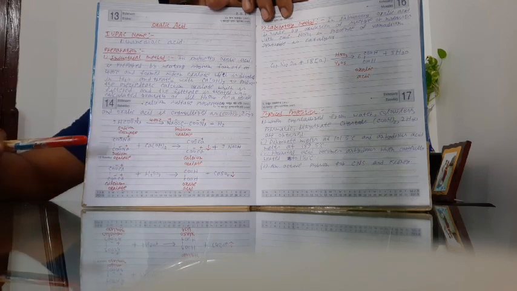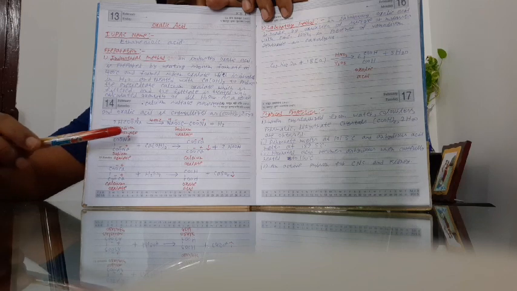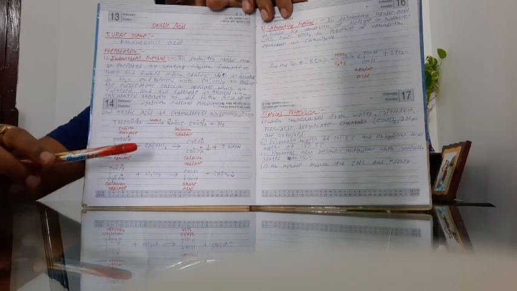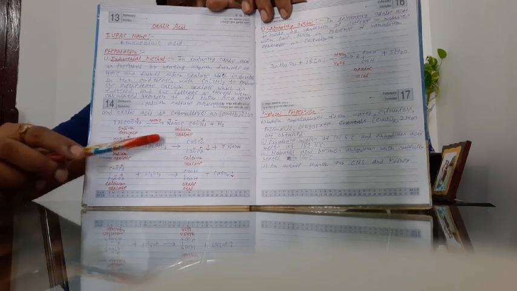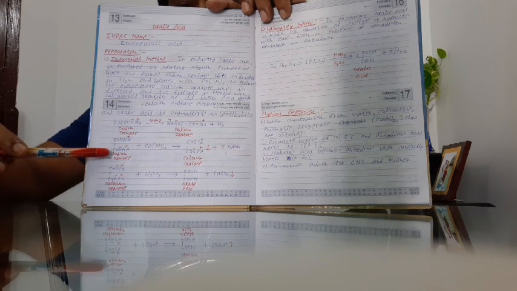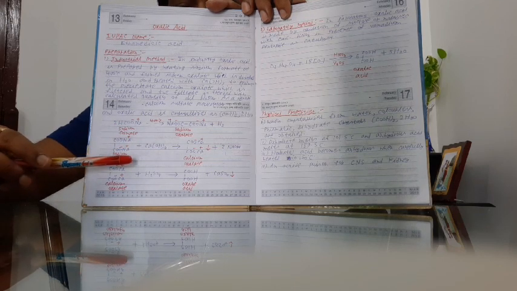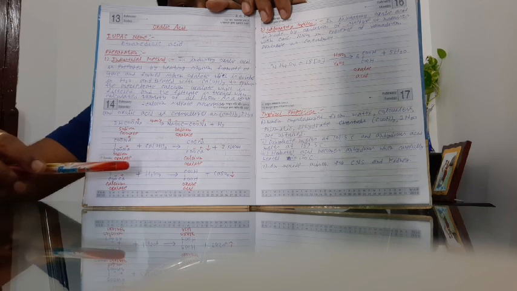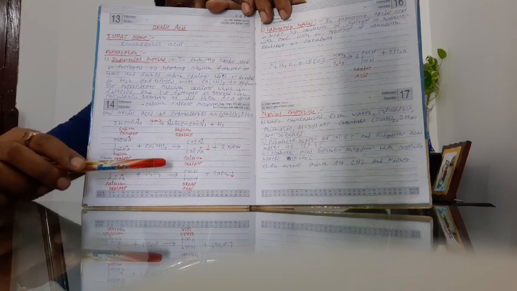In the first step, sodium formate is heated at 400 degrees Celsius and sodium oxalate is obtained. In the next step, sodium oxalate is dissolved in water and treated with soda lime, that means calcium hydroxide, and a precipitate of calcium oxalate is obtained.